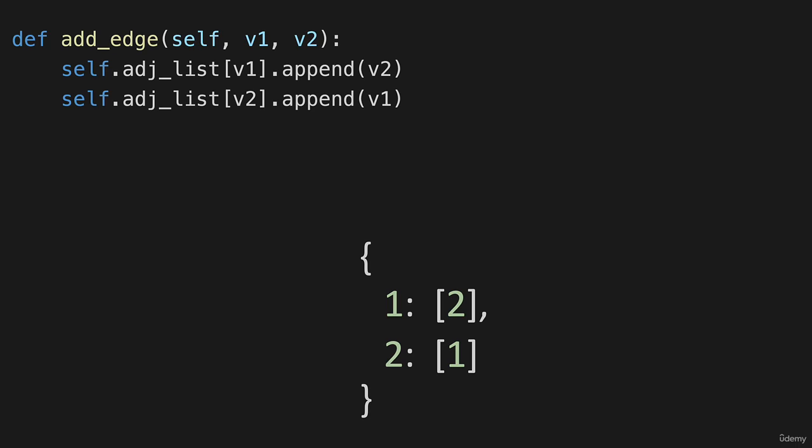So this is only something we want to do if both vertices exist. So let's say we're trying to do an add edge between the vertices 1 and 3. Well, we don't have a 3 vertex, so we can't add that edge. Both of these have to exist.